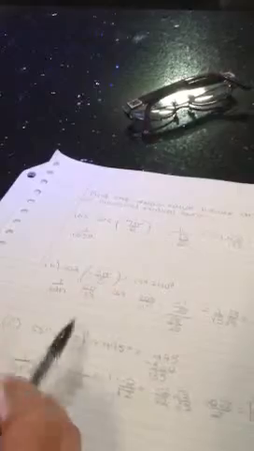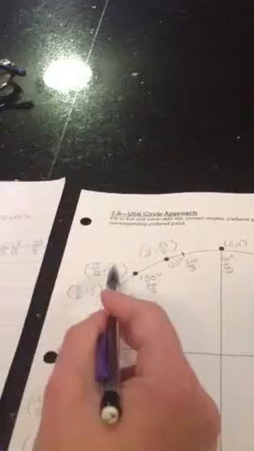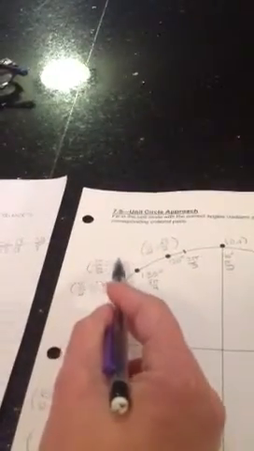That's 1 over sine. We have 11 pi over 4. When we put that in a calculator, 11 times 180 divided by 4, we get 495. If we subtract that by 360, we'll get 135. Cosecant is 1 over sine. So when we look at 135 on the graph, here, the sine is negative square root of 2 over 2.